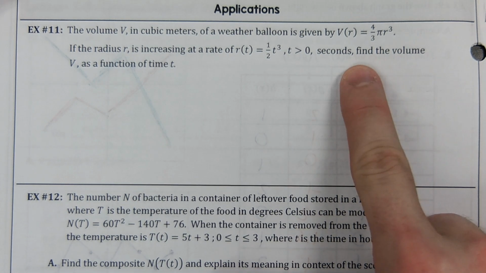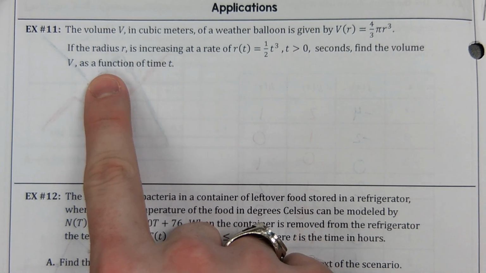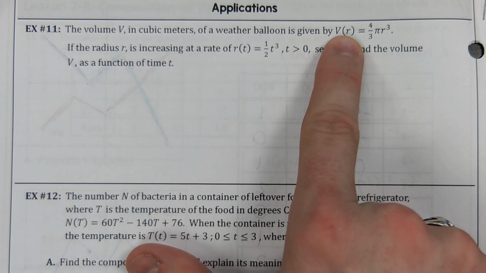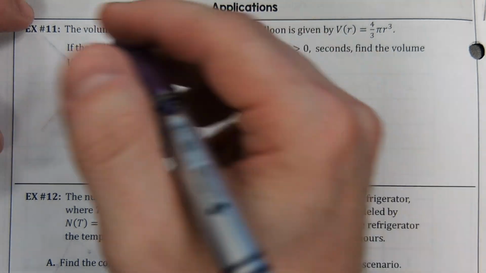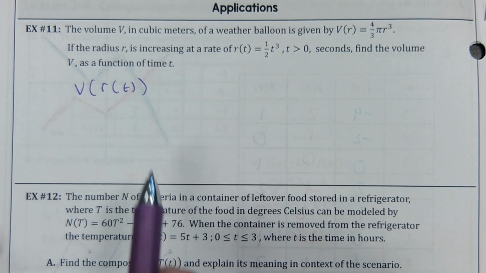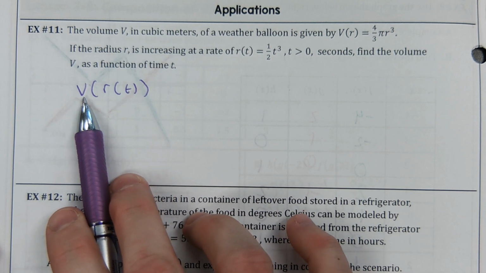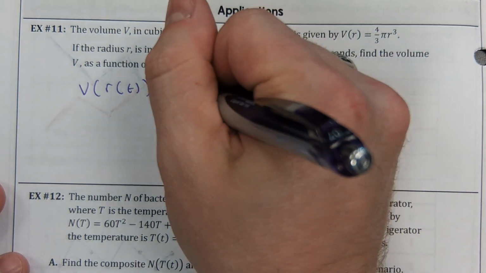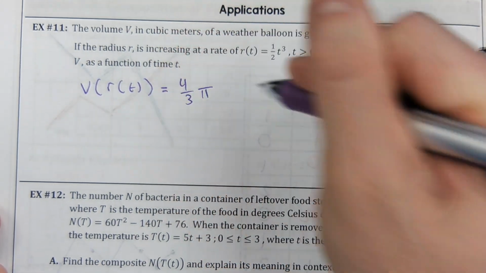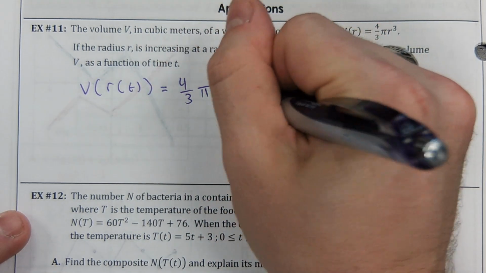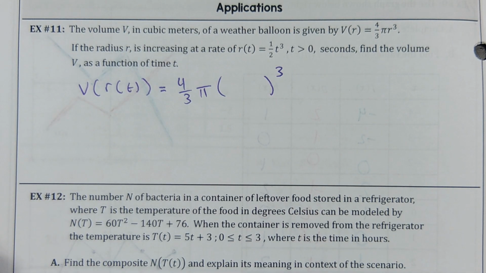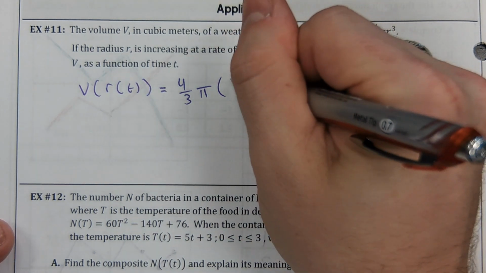It says find the volume, but as a function of time. That means find V of r of t. That's what we're being asked to find. V of r of t. Because if we do that, time will now be the input, volume would be the output. So all we have to do is take our volume function, and where we used to have our radius, we write our radius function. Here's our radius function.